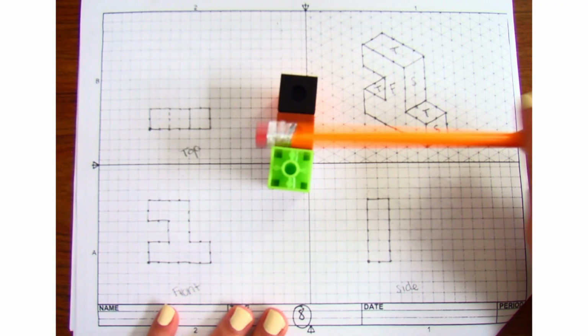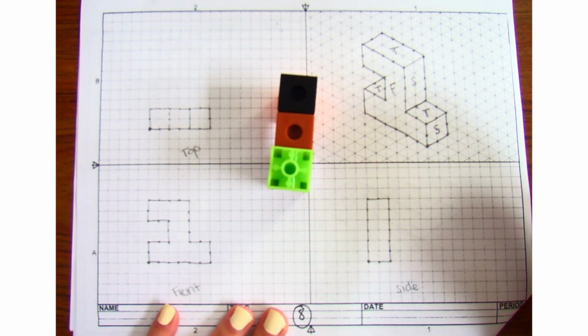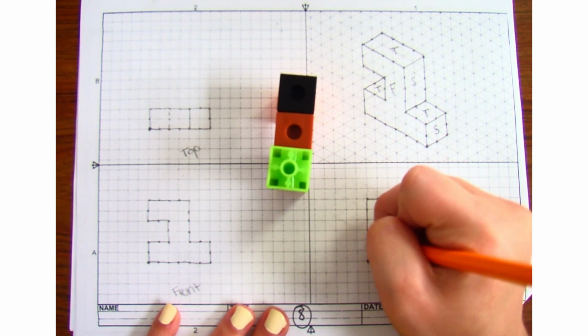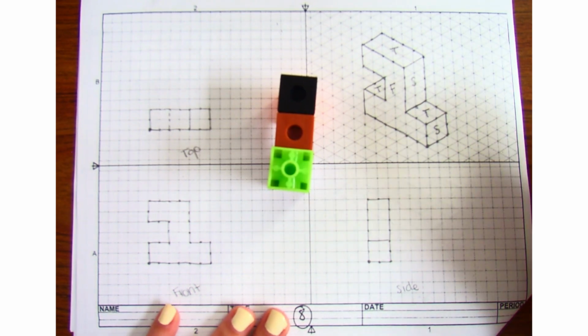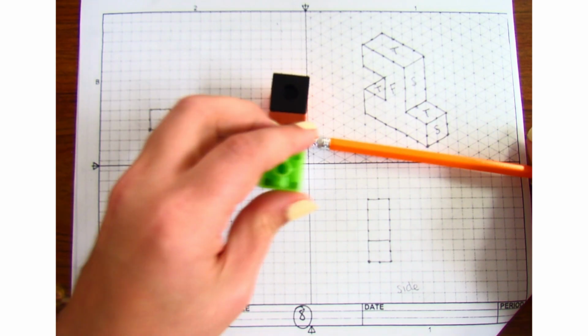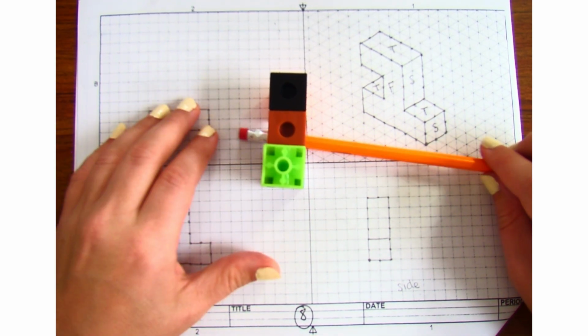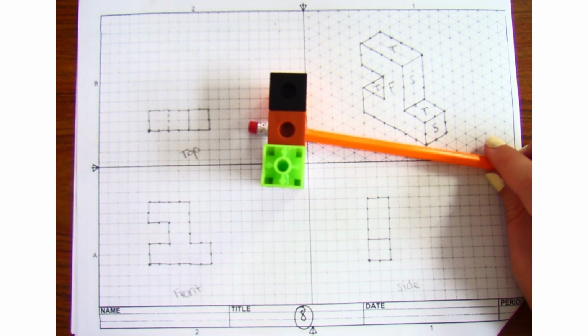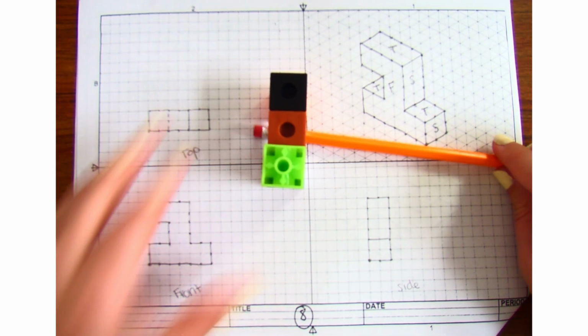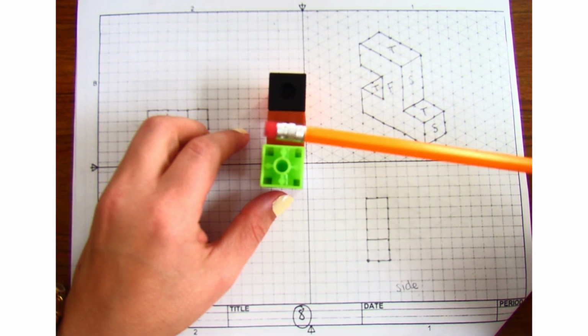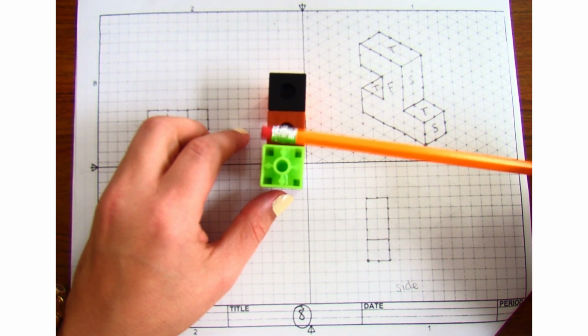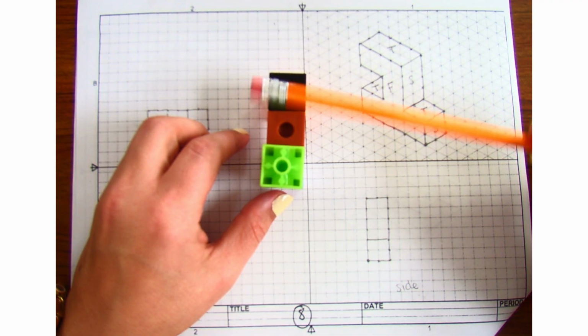Cliffs and sinkholes. We have a cliff here where the green and the brown meet right here. Sinkholes, we do have a sinkhole here just underneath the middle brown cube. So we would need a dotted line from the green to the brown as well as from the black to the brown.